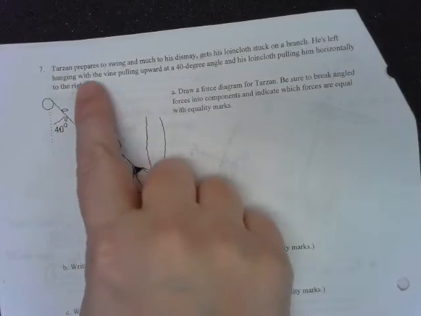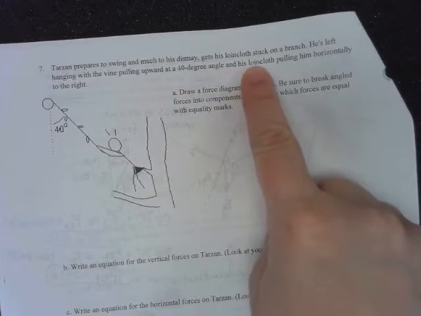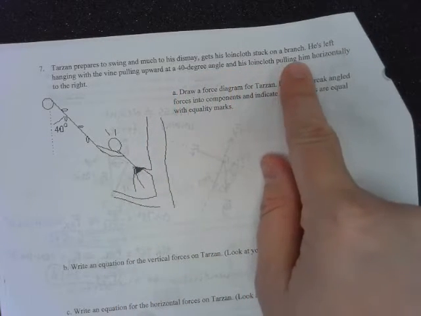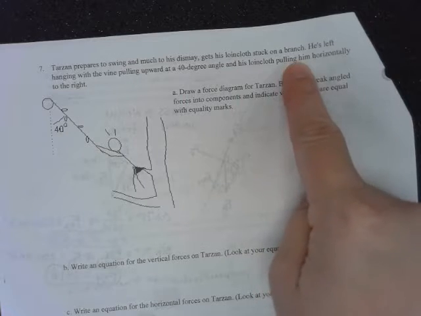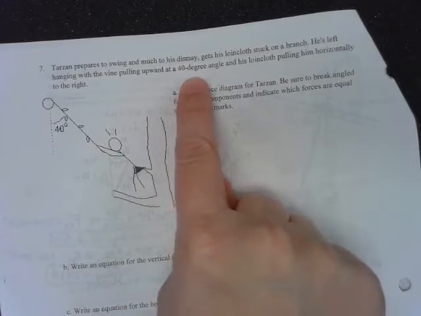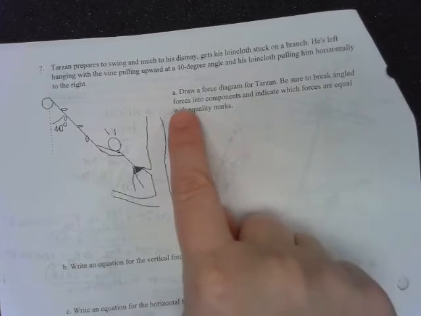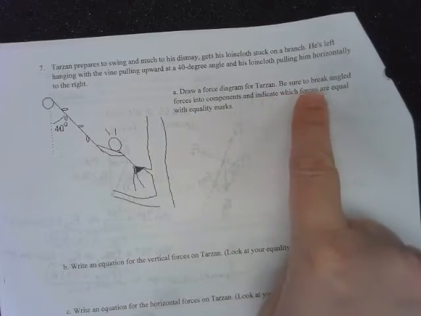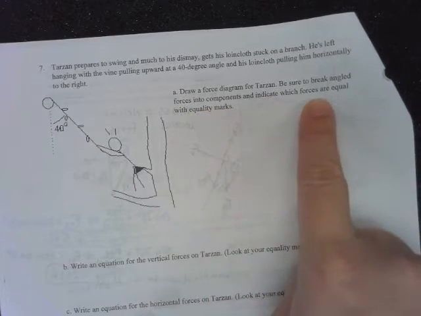Okay, so we've got Tarzan. He's preparing to swing, and much to his dismay, his loincloth gets stuck on a branch. This is trouble, especially for Tarzan, who basically lives by himself in the jungle, right? He's left hanging with the vine pulling upward at a 40-degree angle, and his loincloth pulling him horizontally to the right. Draw a force diagram for Tarzan. Be sure to break angled forces into components and indicate which forces are equal with equality marks.